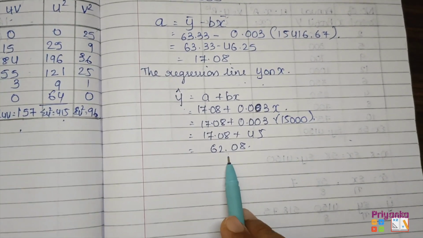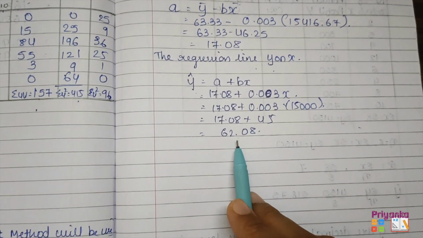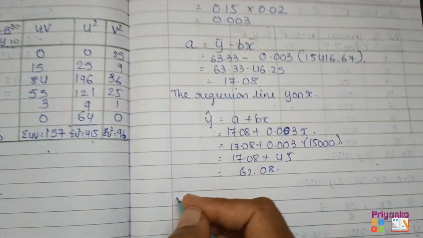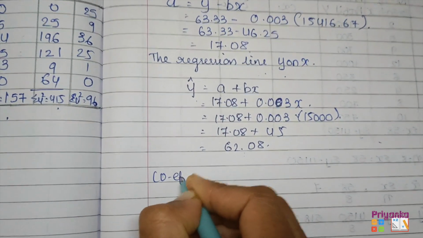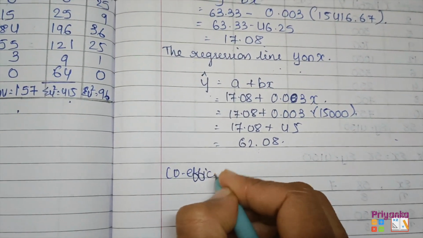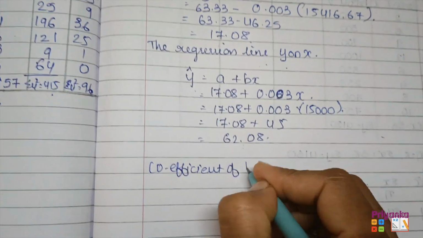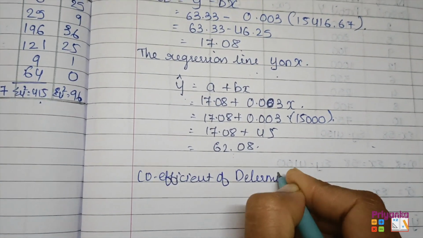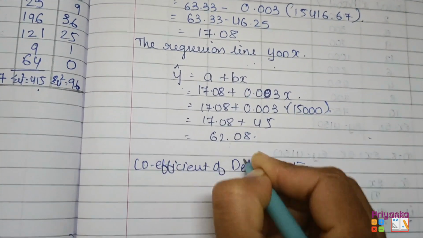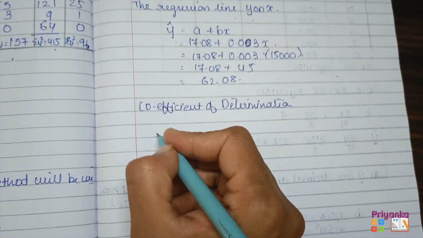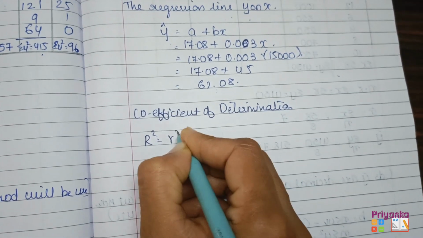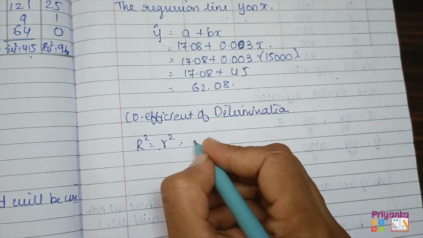Now to see the reliability of this regression model, here we'll find out the coefficient of determination, that is how much it is reliable. Coefficient of determination we will come to know by checking this. Now here we have solved with the uv formula, so here also we'll find out the r square, which is also denoted as small r square, the formula.